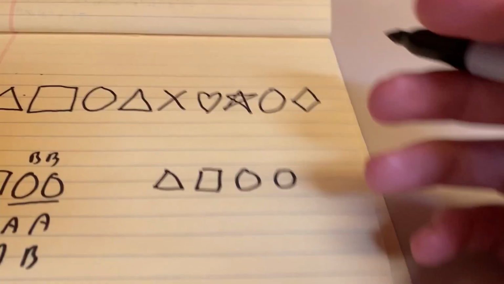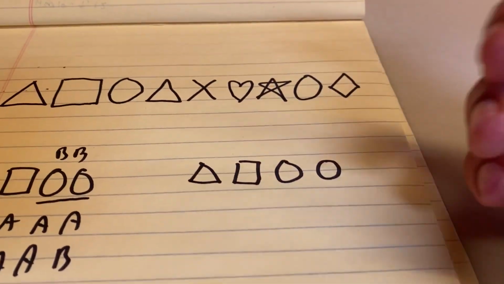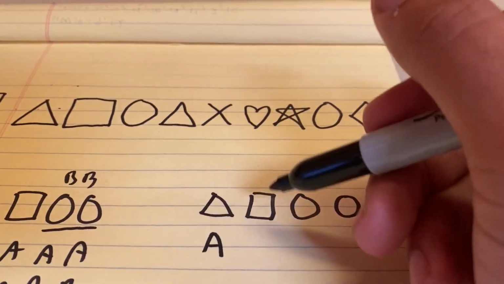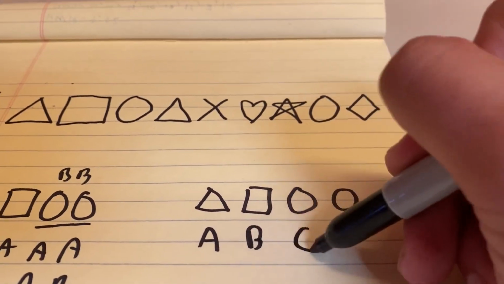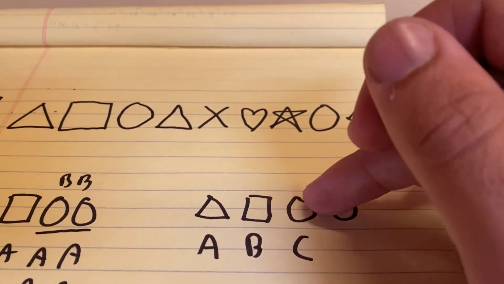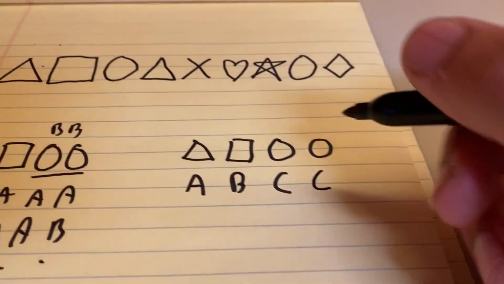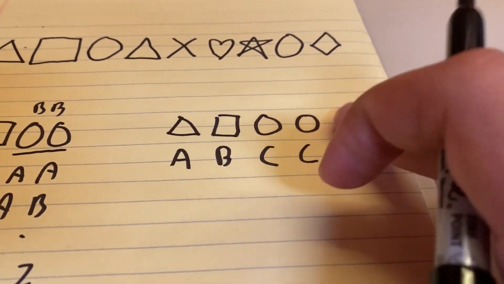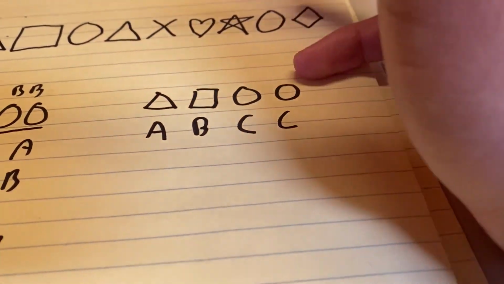So instead, to make it easier for cryptographers, we just represent each of these symbols with a letter. So let's just go down the alphabet. We'll represent this triangle with an A, this square with a B, and then this circle with a C. Now, because the circle has already existed before within this cipher, we'll use the C again to represent this one. So now we have a more accurate representation of our code here. A, B, C, C is a little bit more accurate than a triangle, square, circle, circle.